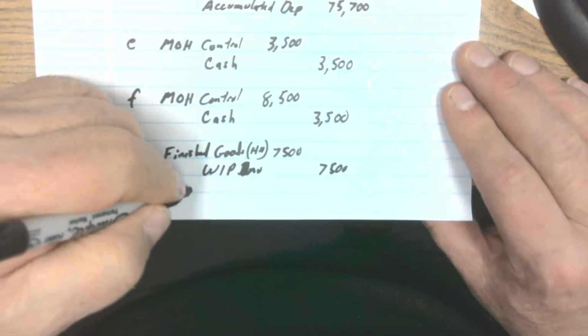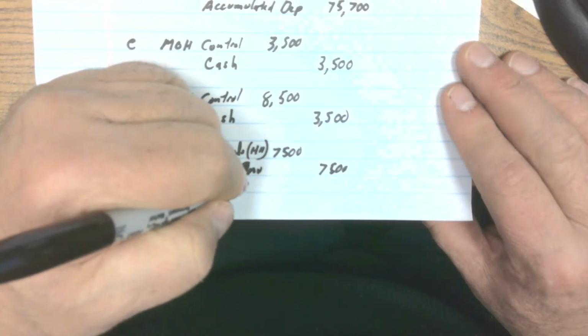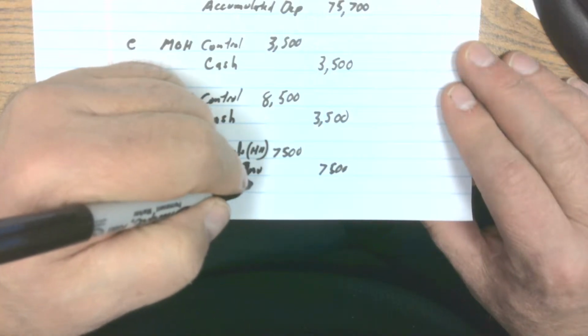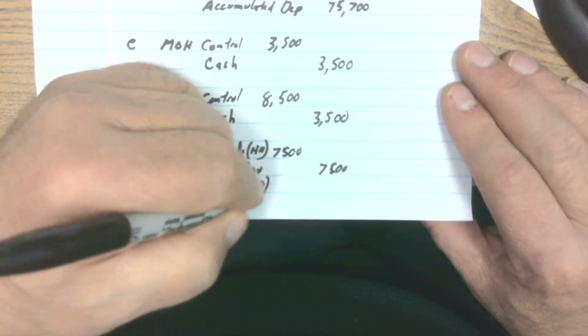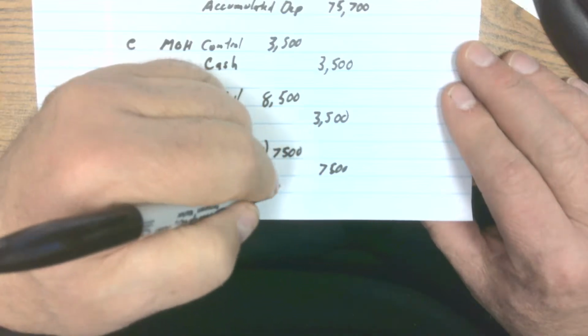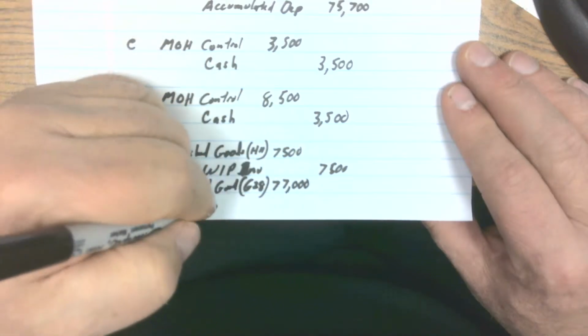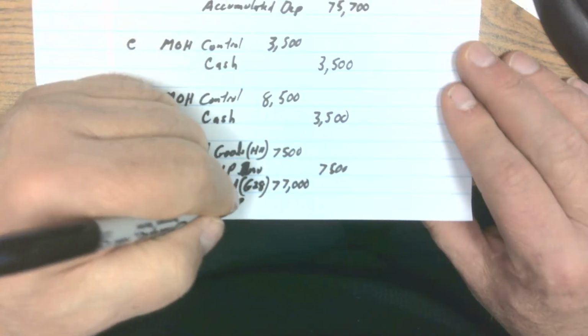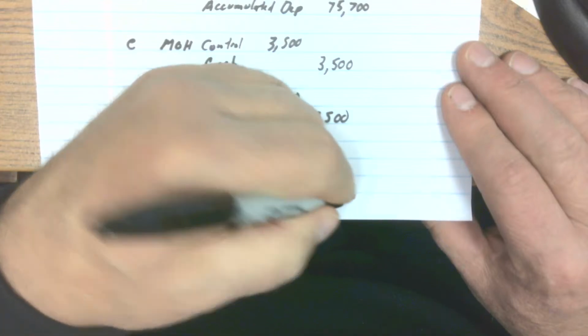Finished goods, and the second one was G28, for 77,000, and that comes out of work in process for 77,000.